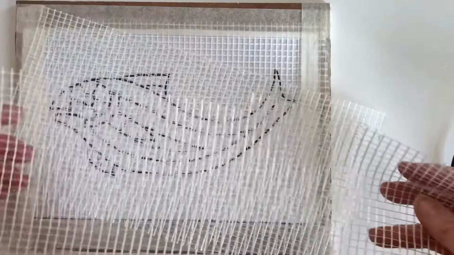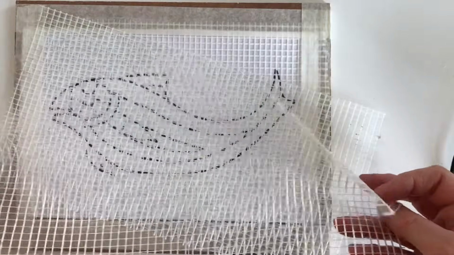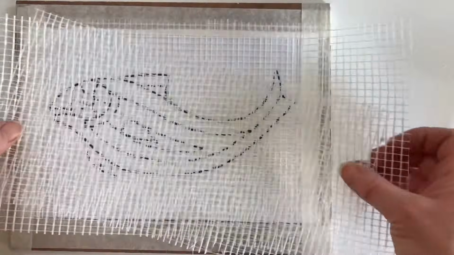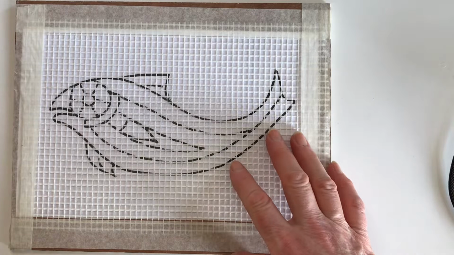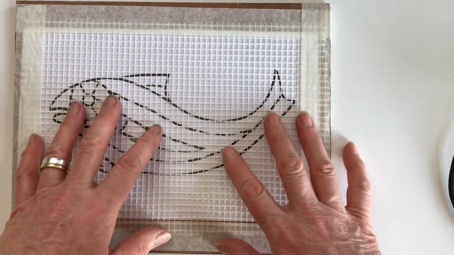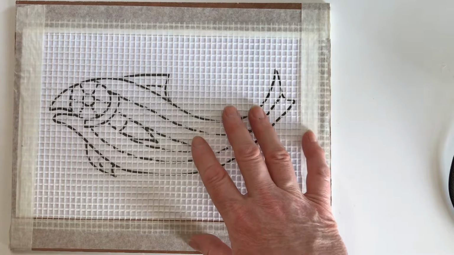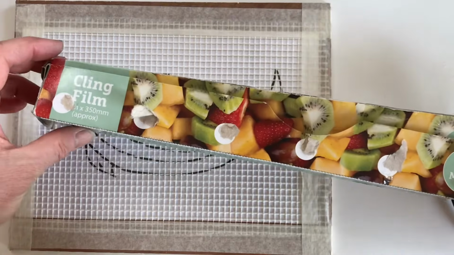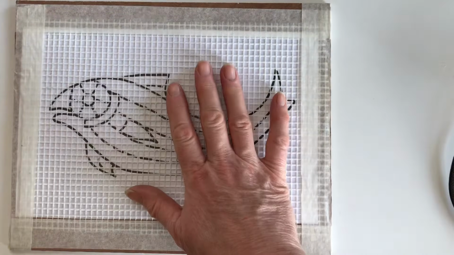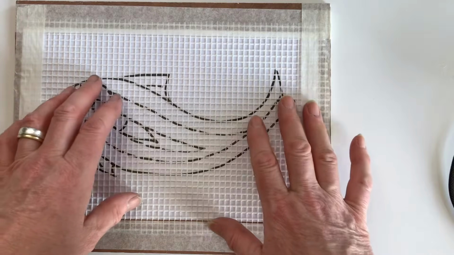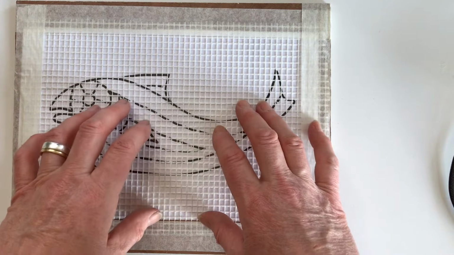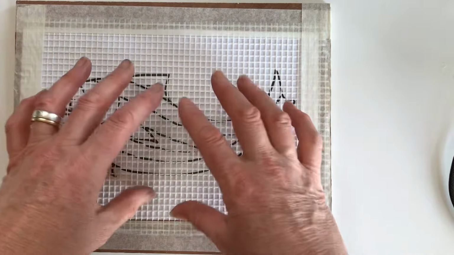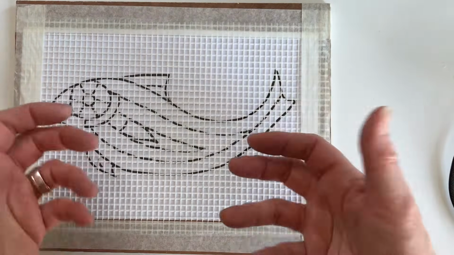The second mosaic method is the fiberglass mesh method. So this is your fiberglass mesh. And essentially, all you do is take a piece of the mesh, put your design underneath it, a piece of plastic on top of the design. I just use ordinary cling film, and then the mesh on top of that. And then you glue your tiles onto the mesh, making sure that you don't use too much glue because you don't want it squishing up in between the tiles.